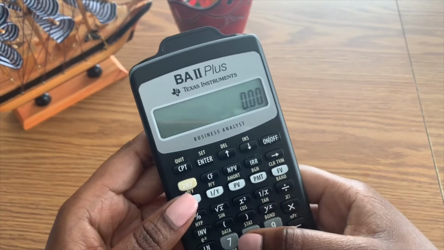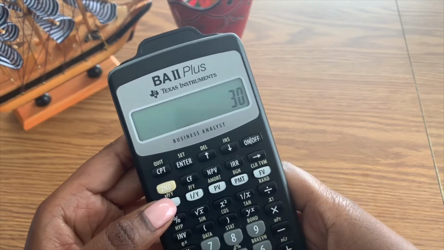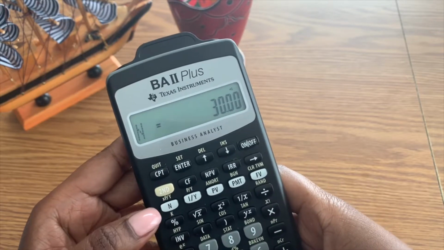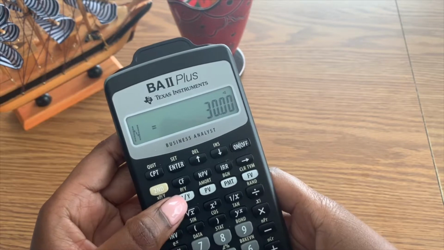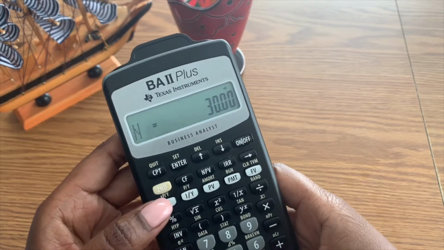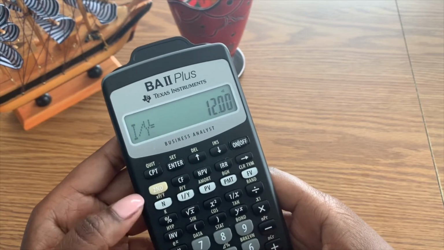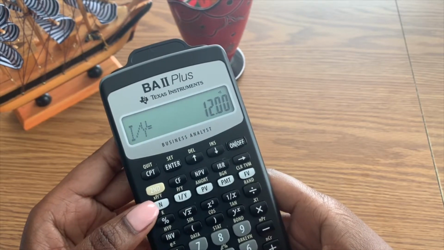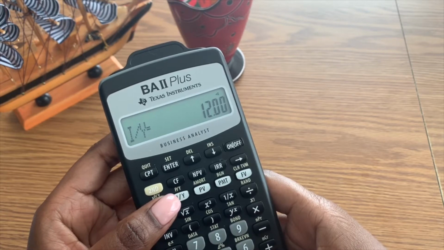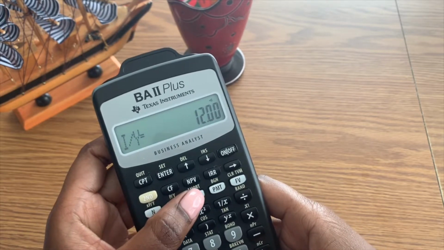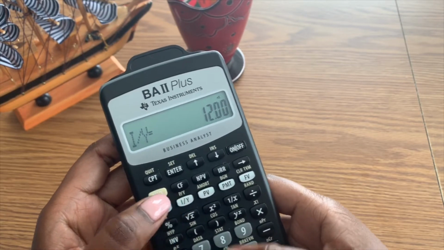N is 30 because that is the total duration, so key in 30 and then press N. Next we have the interest. The discount rate is 12%, so enter 12 and then press I/Y, or interest per year. And then next is PMT, because it's $15,000 a year, so it's a recurring payment.